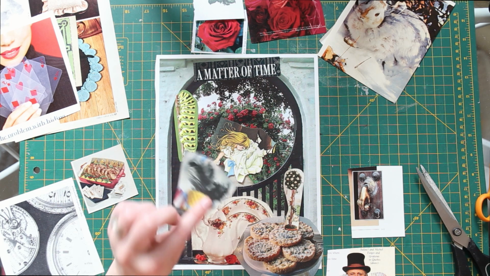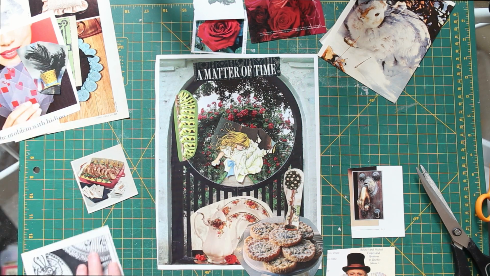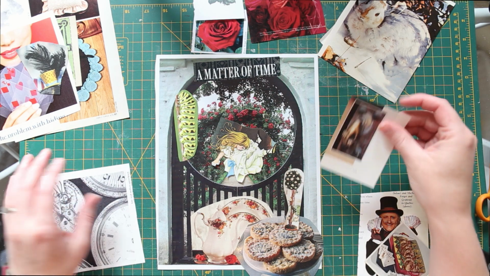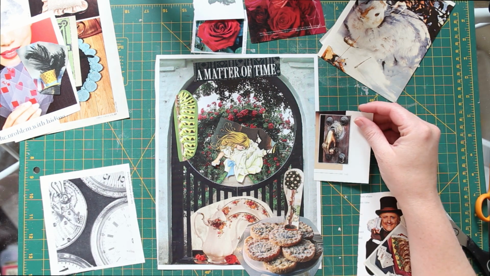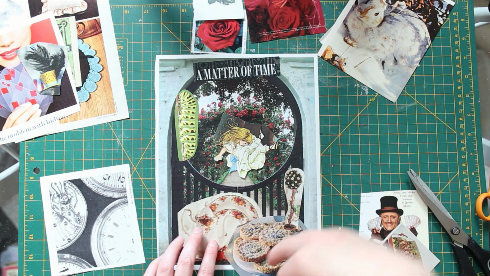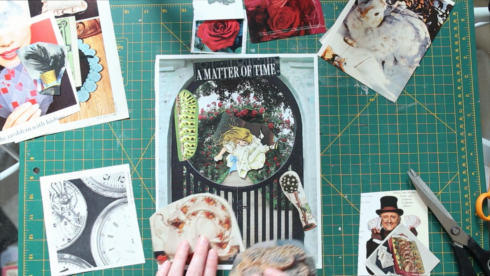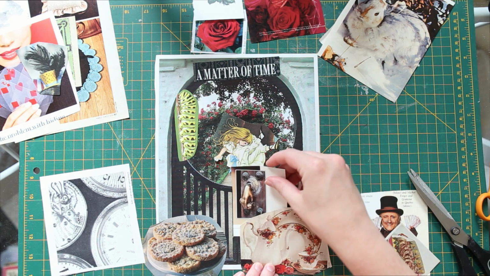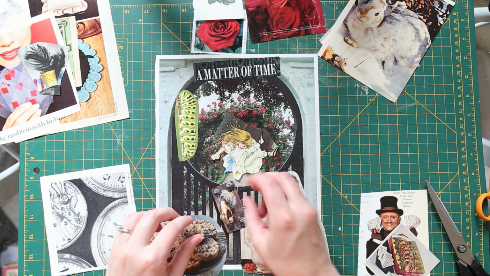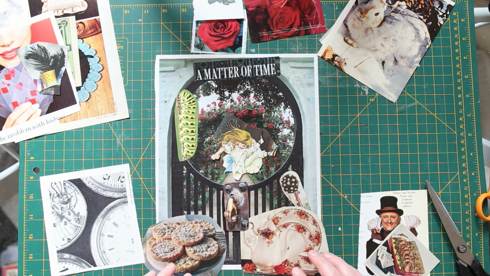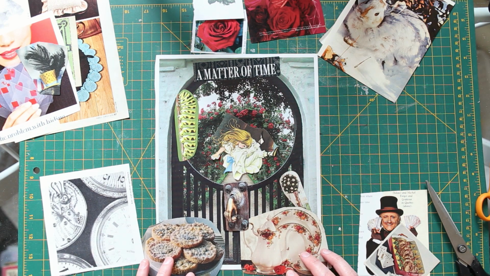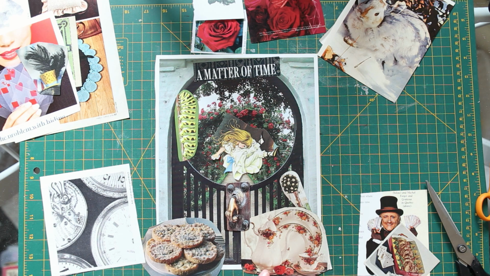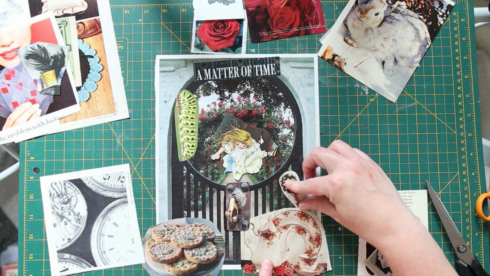I don't think this hat's gonna make it in. I really do like this, but I don't know where to put it. If I put it there at the actual door, that could read well.